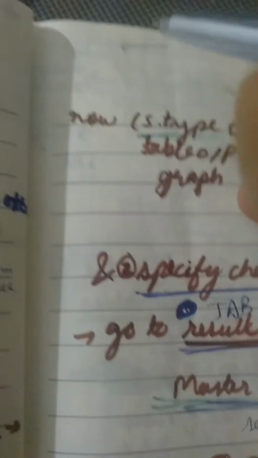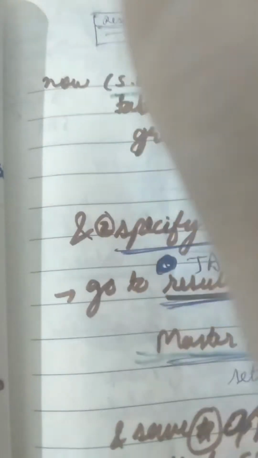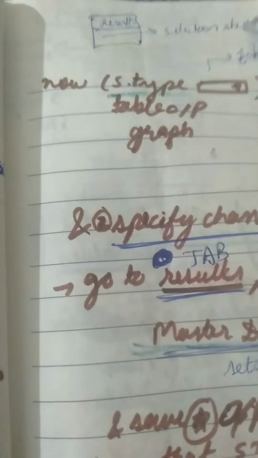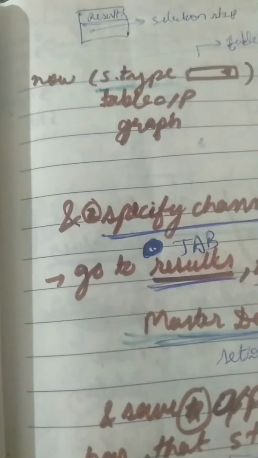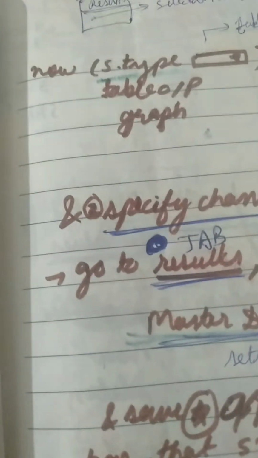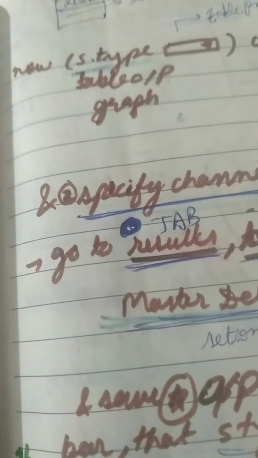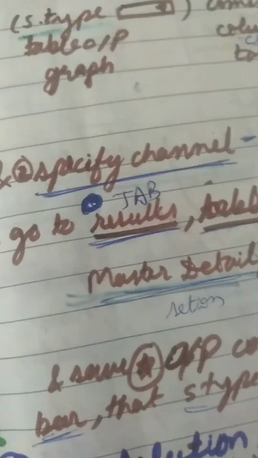So let's say we have a selection step. You have the results tab here. In the results tab, topmost is my results, and here we have selection steps, right? So this one is selection steps. Let's say my results have all the values inside a particular column. For example, I'm taking supplier type here.